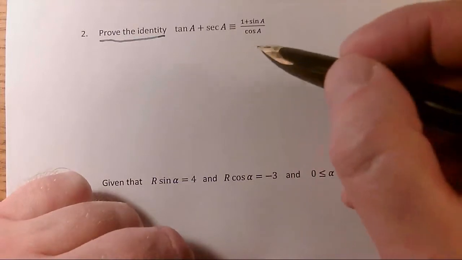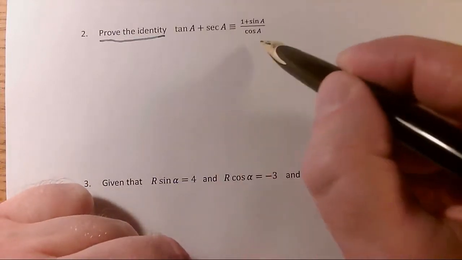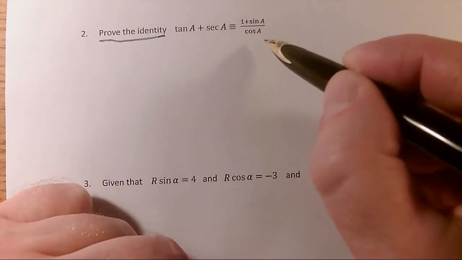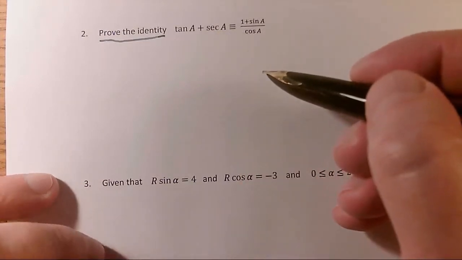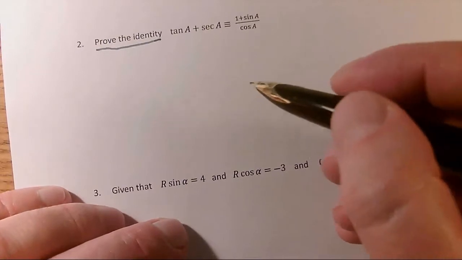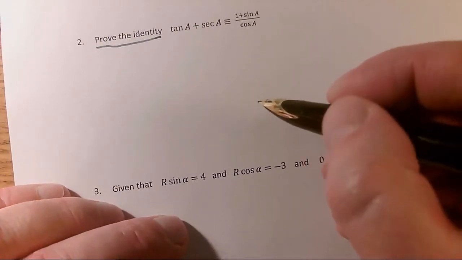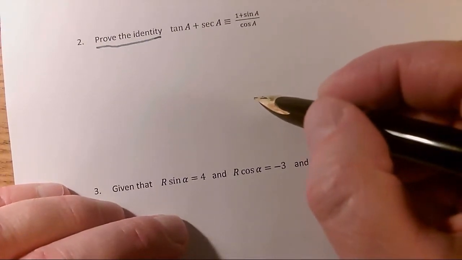And the first thing you must avoid is you must never write down this expression as your first line. You start with either the left-hand side or the right-hand side, and you don't assume those two things have anything to do with each other until you've actually joined them up.